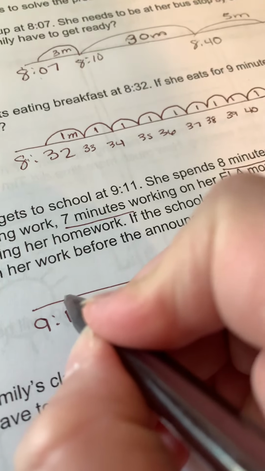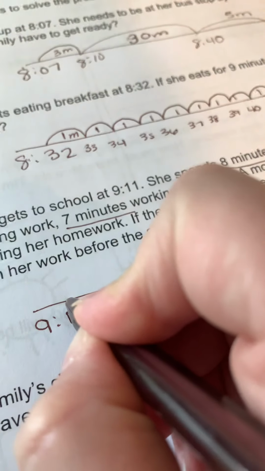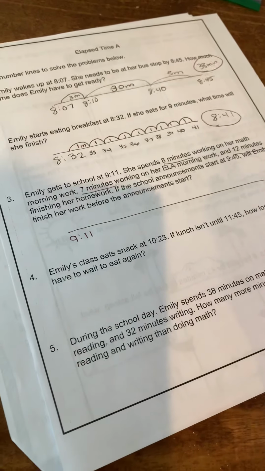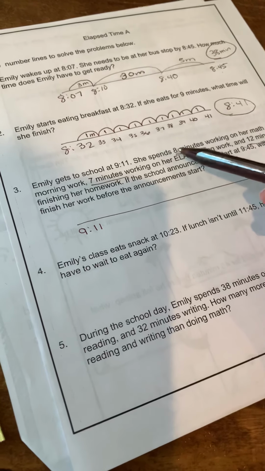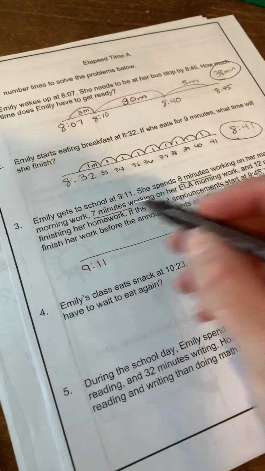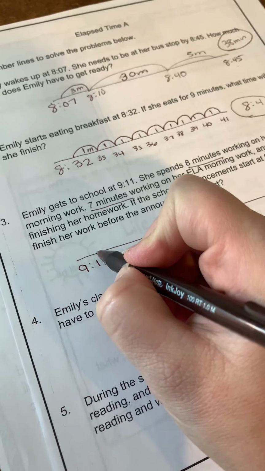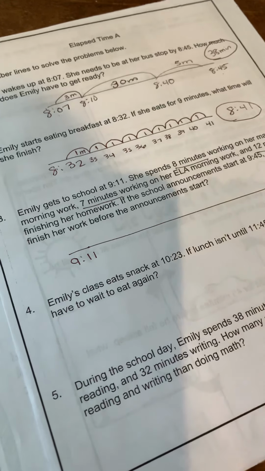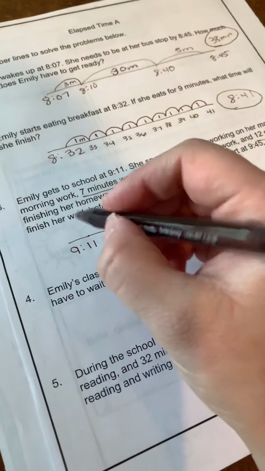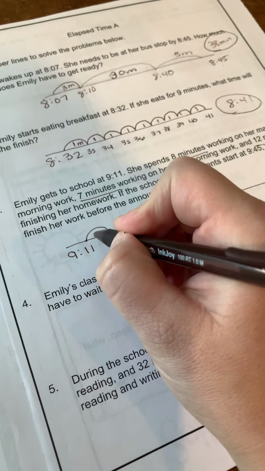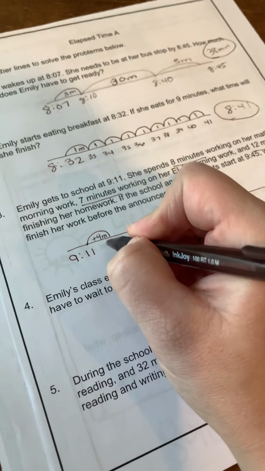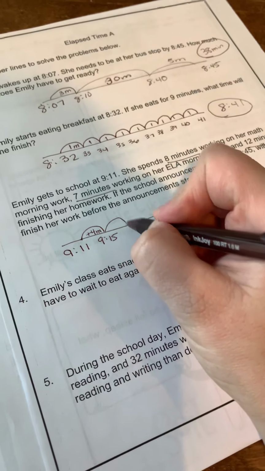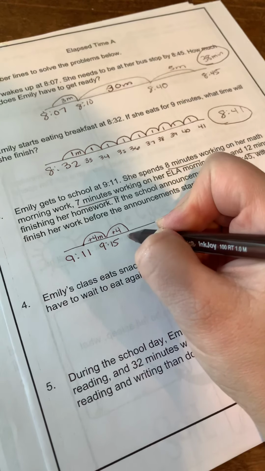So we can add 8 minutes. You can really do this any way. We'll just start with 8 minutes. We can break that apart. I could break that into 4 and 4 to kind of help me with my time here. I think I'm gonna do that. That looks like the easiest way, because 4 minutes would get me to 9:15. Plus my other 4 minutes.